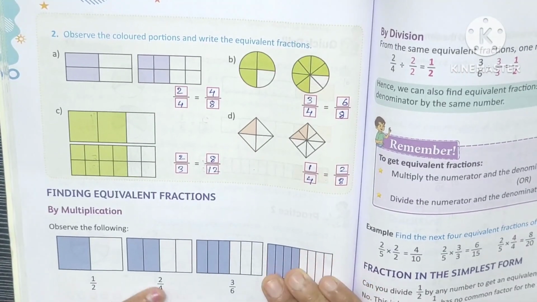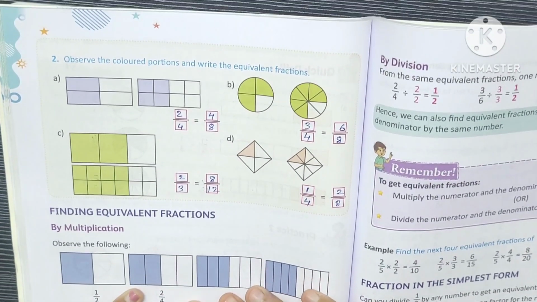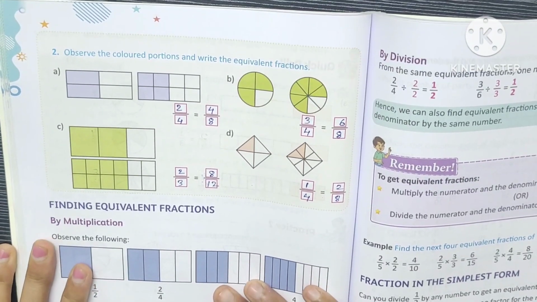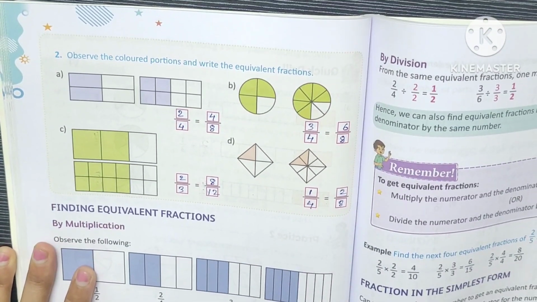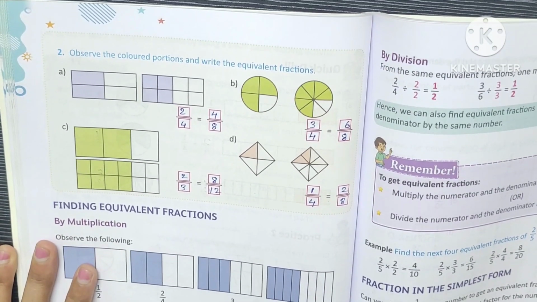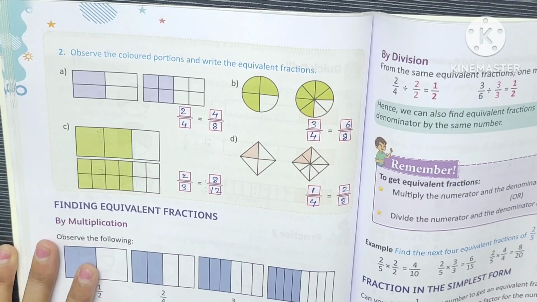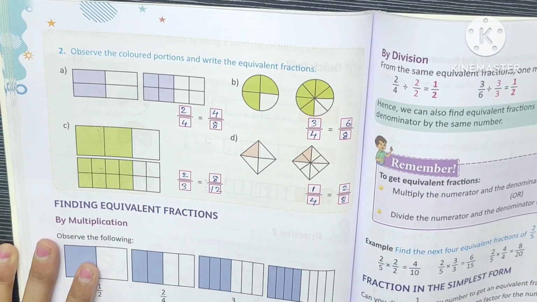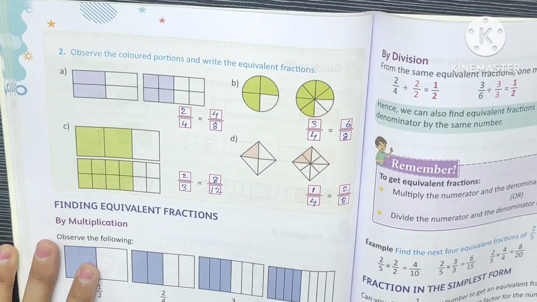Understood? This is about equivalent fractions. Tomorrow we will see finding equivalent fractions by multiplication and by division.